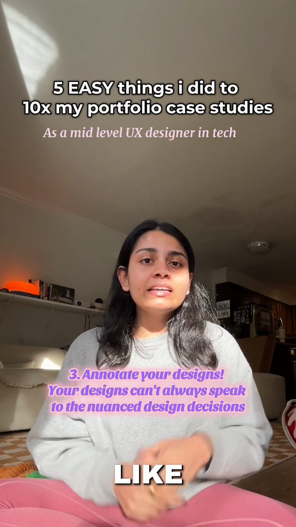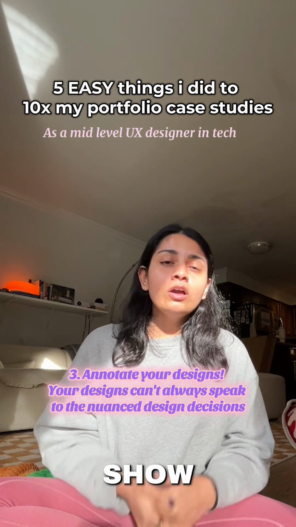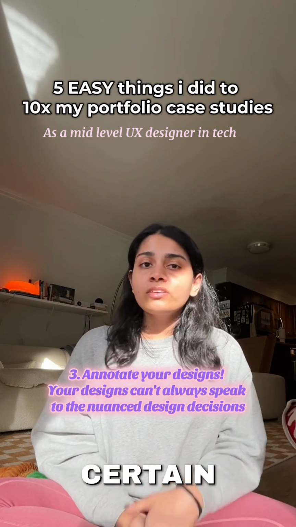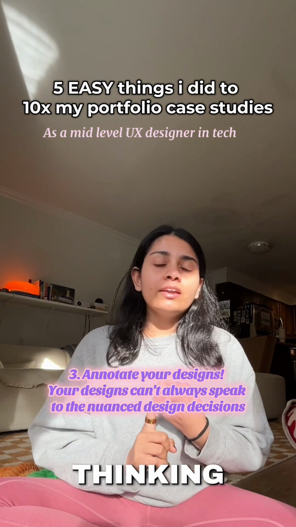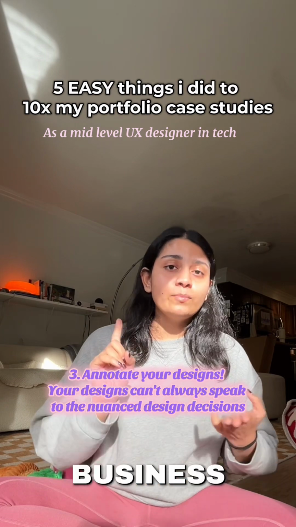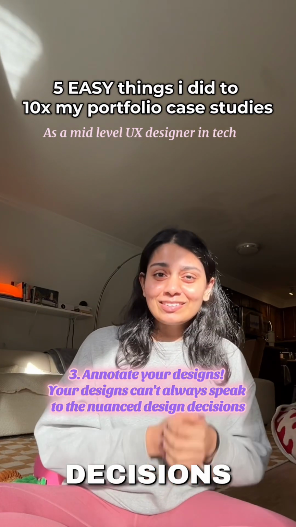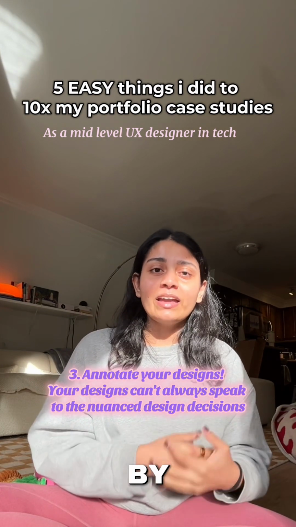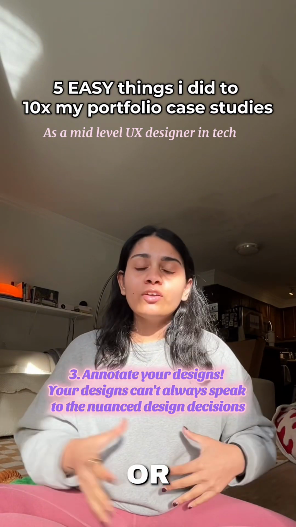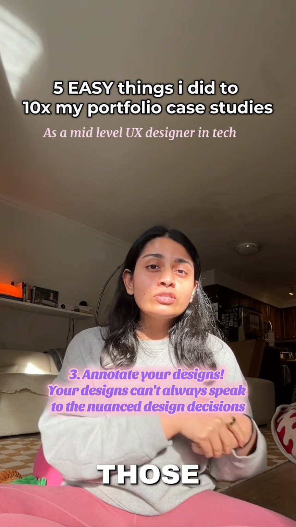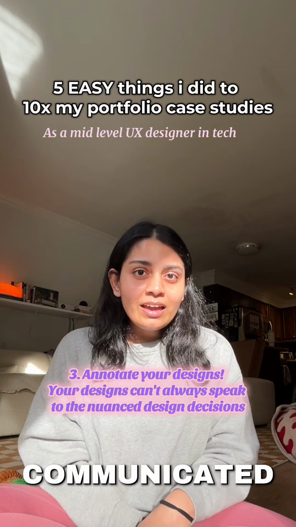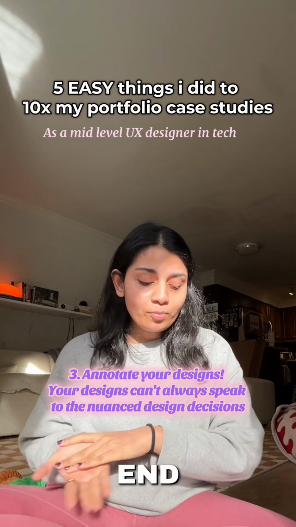And so in that case, having annotations is a great way to show the rationale behind why you made certain decisions, whether that's a design thinking rationale, product thinking rationale, or a business rationale. Sometimes the decisions you make are very much impacted by constraints of engineering or product. So those also should be communicated in how you ended up arriving in your end state design.